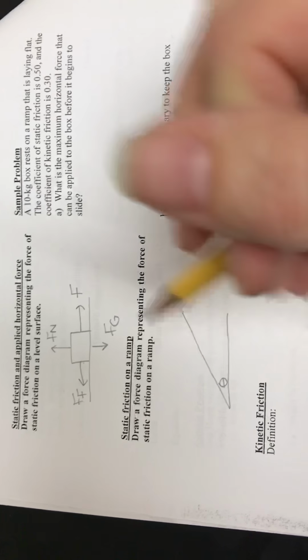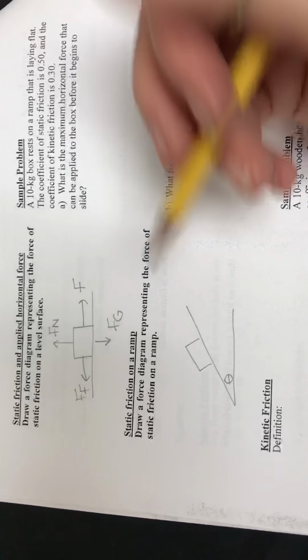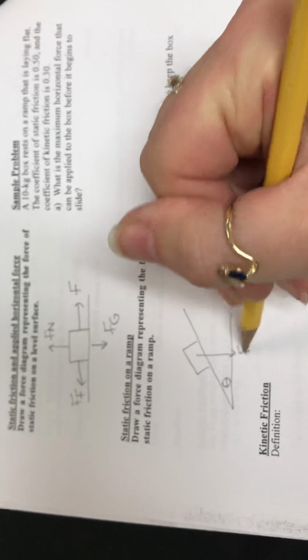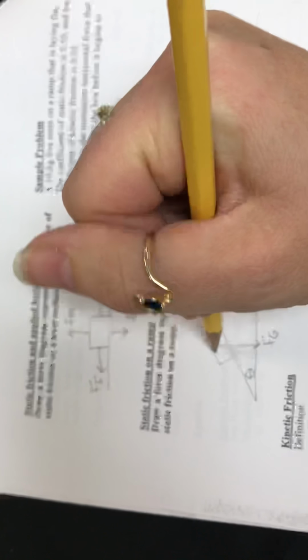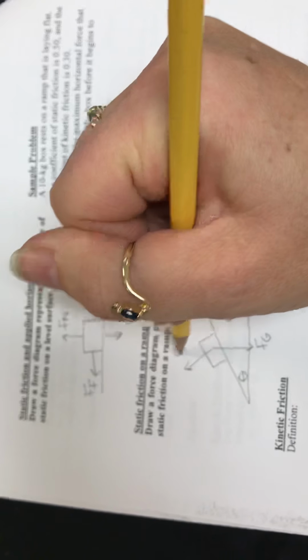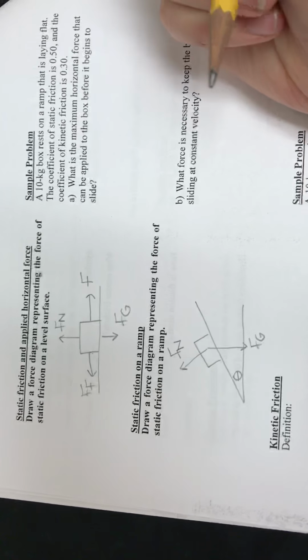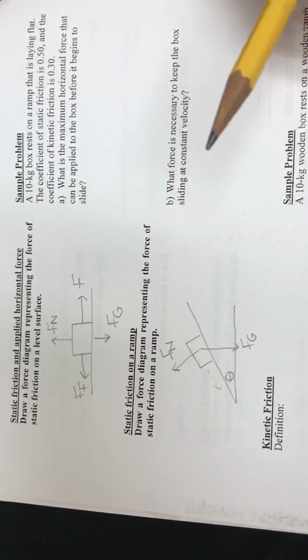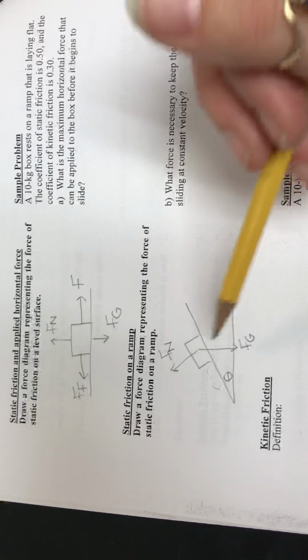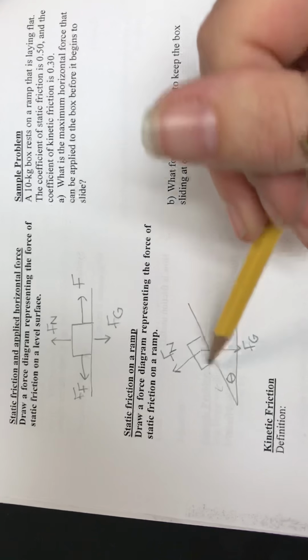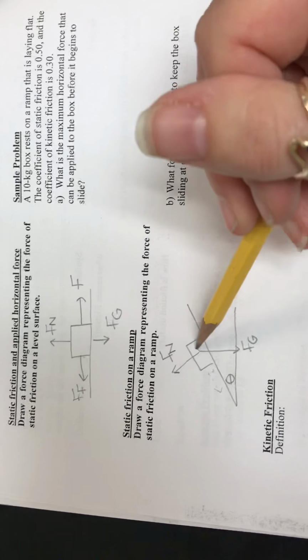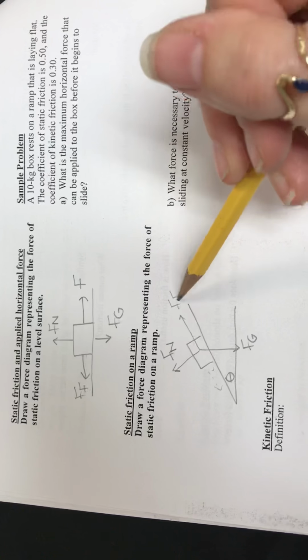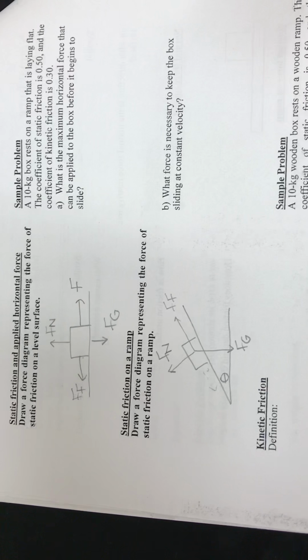Now, this next box is asking us to draw friction while we're on a ramp. That ramp is at some angle, and here's a box on that ramp. What forces are acting on it? Gravity is pulling this down, and the normal force is acting perpendicular to the surface. The box is going to move this way, but there's no actual force pulling it. Since the box is going to move down the ramp, friction is acting in this direction. I hope that makes sense.